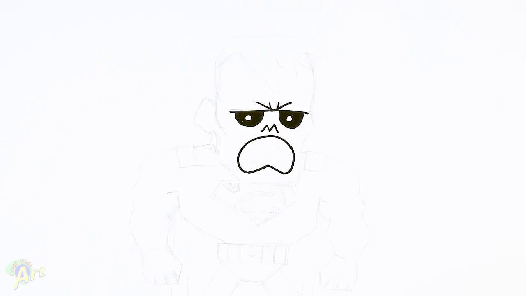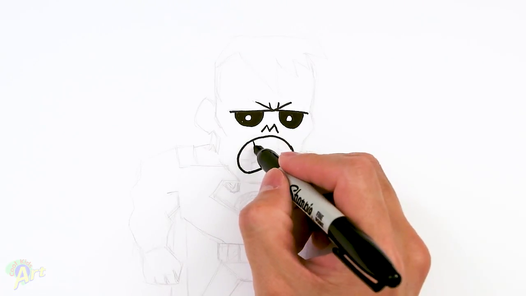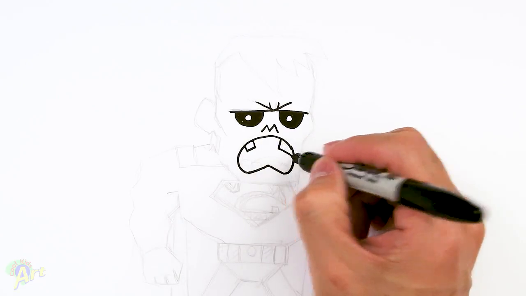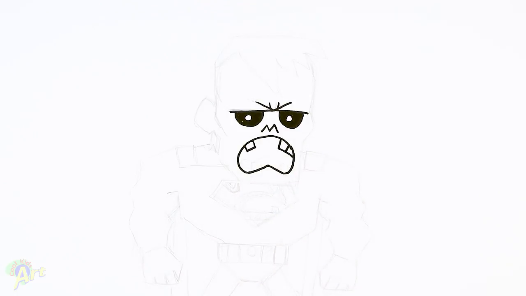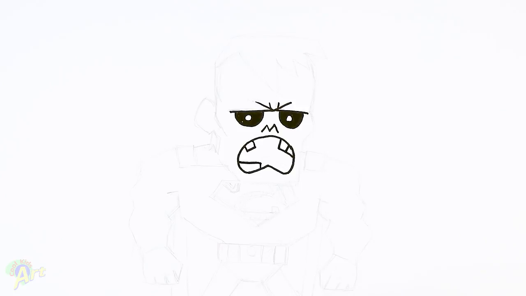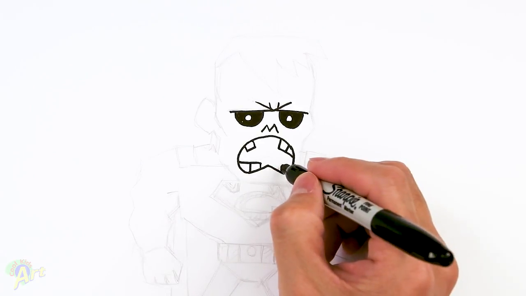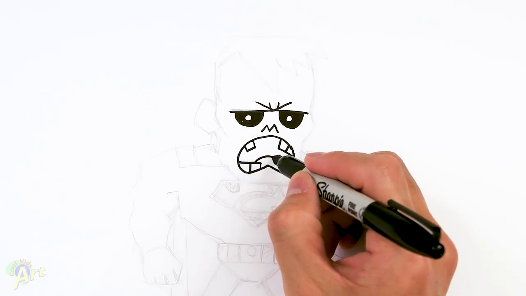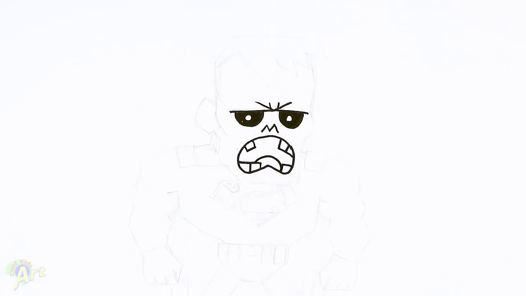Okay, so he's got his mouth open, and then for his teeth, we're gonna draw one here, and then we're gonna draw a wider one here, and so we can divide it into two. And then we're gonna draw two more here, just divide that, and then one more on this side, so it's all crooked and weird looking. All right, and then for his tongue, it's just gonna be one curve inside. Okay, so that's the features, and now let's fill in the rest of the head.